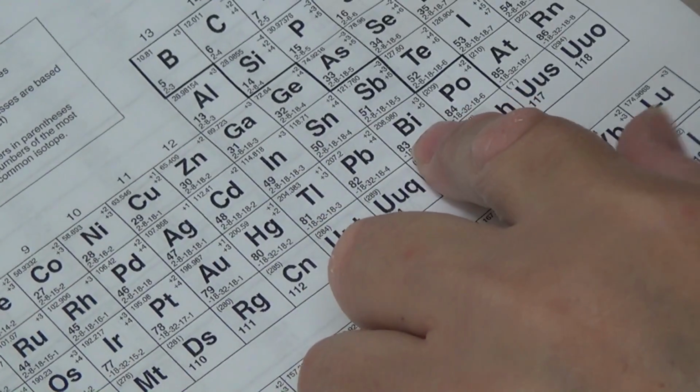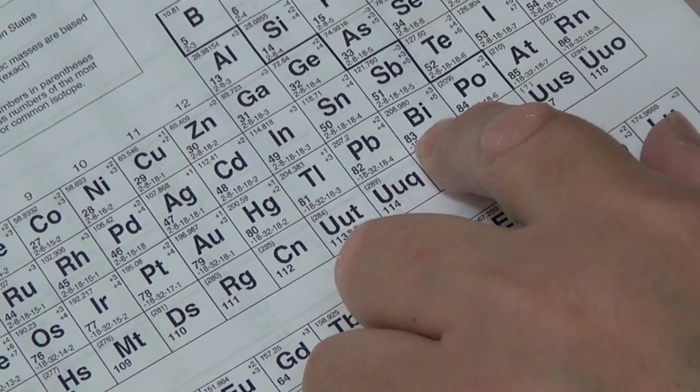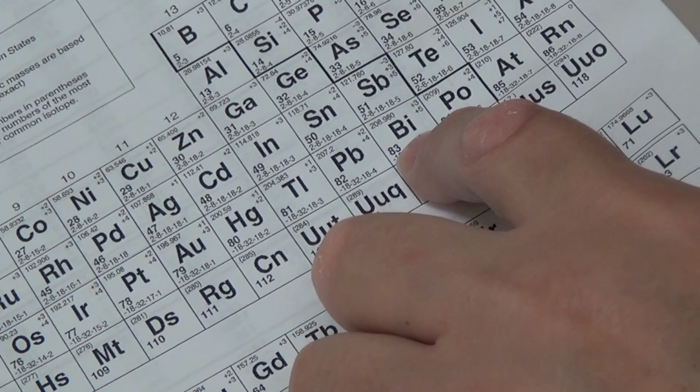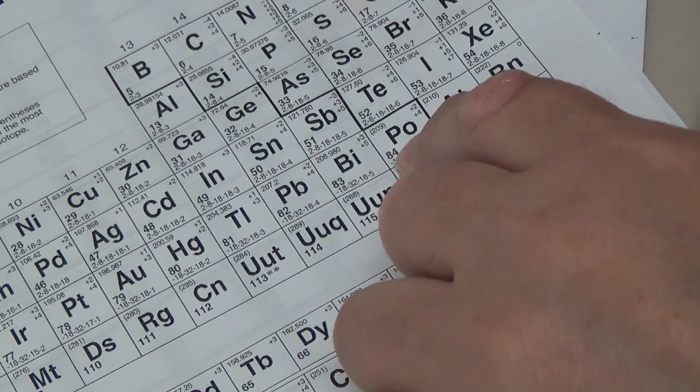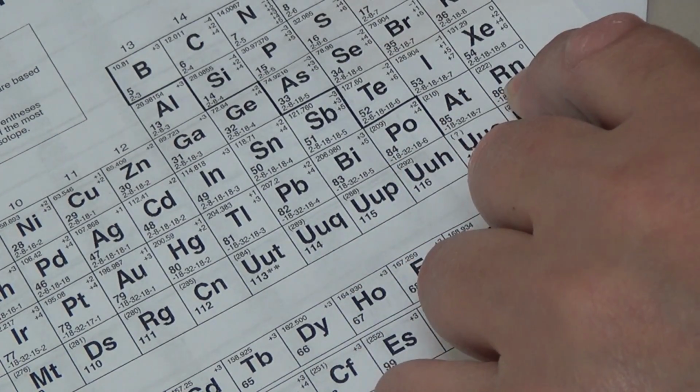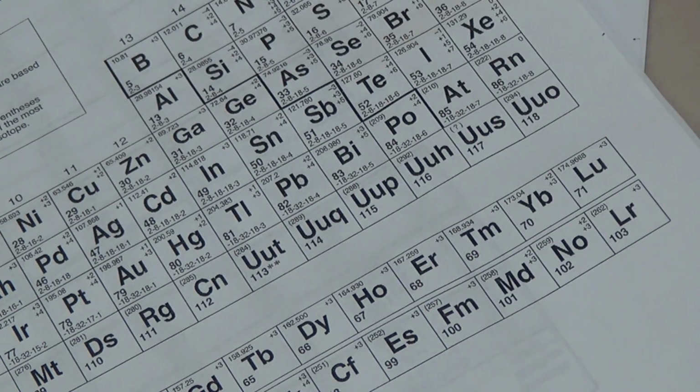Once you get to element 83, which is bismuth, it's the last one that has both stable and unstable isotopes. Once you get to polonium and everything after, it's only radioactive, unstable. And that does it for part A of this Regents exam. Stay tuned for part B1, coming up next.